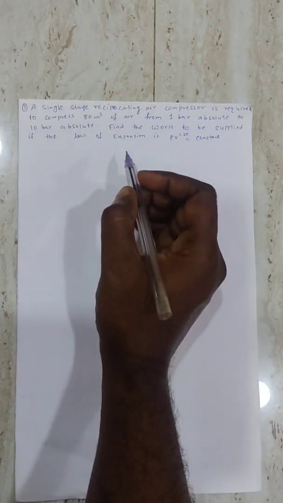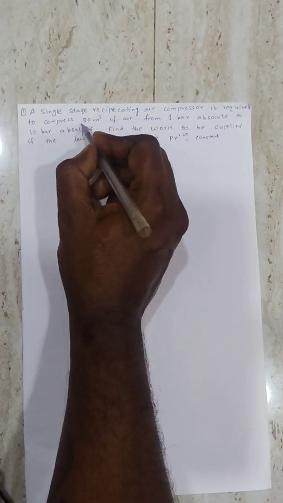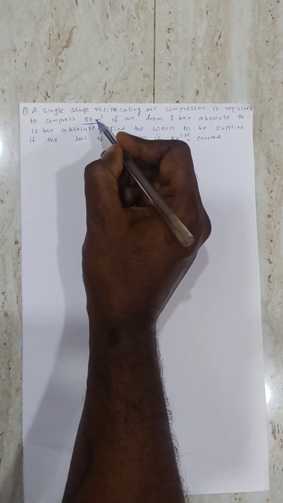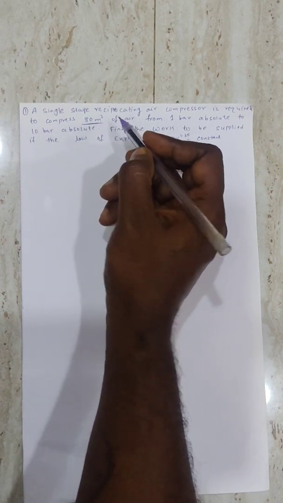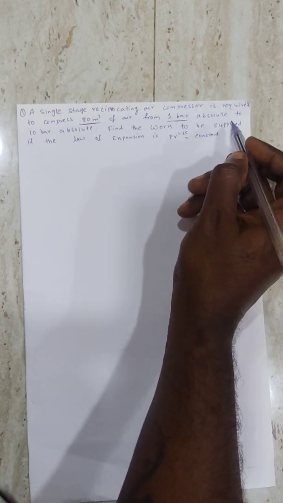First we will write the given data. He has given the volume: 80 meter cube of air, from 1 bar absolute pressure to 10 bar.